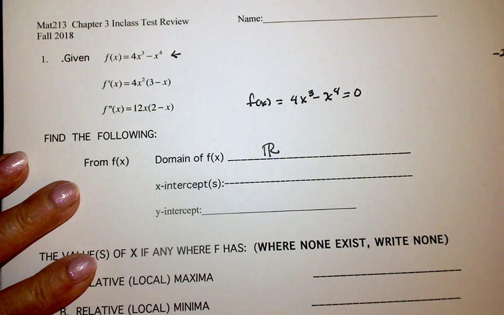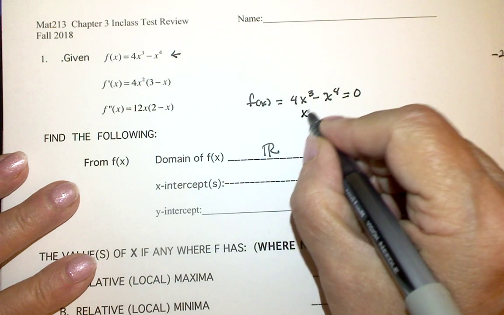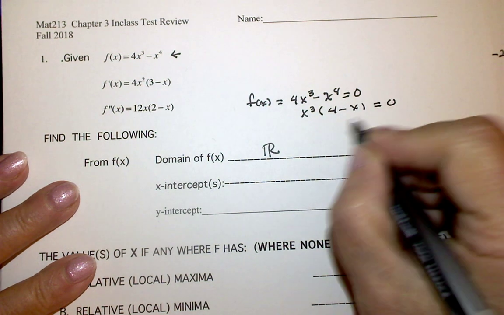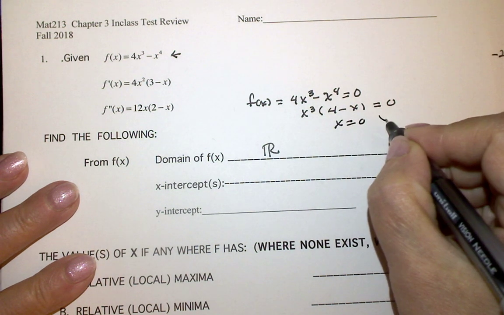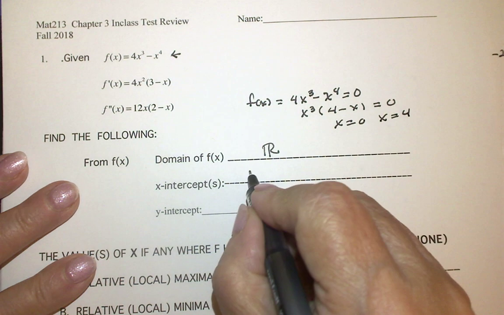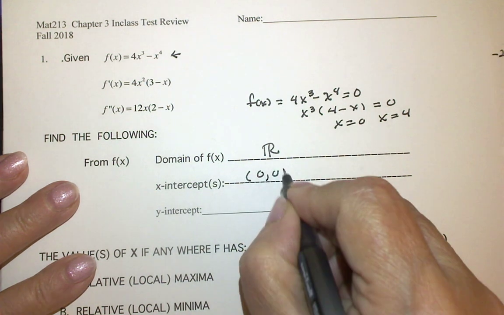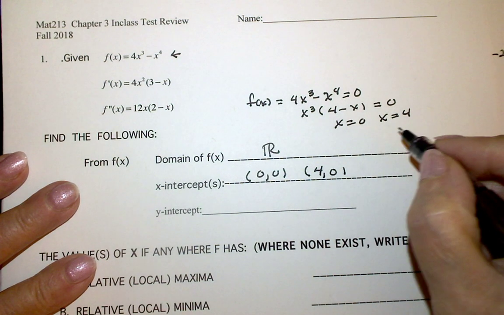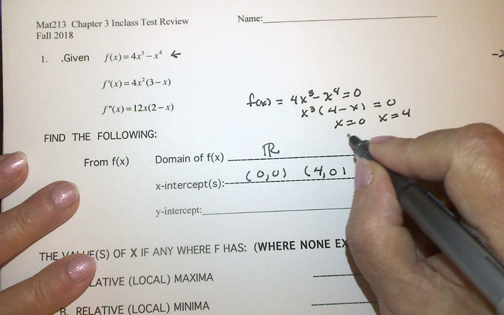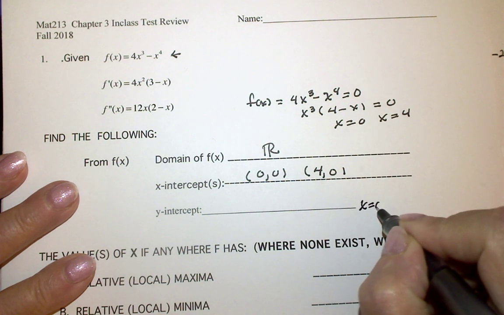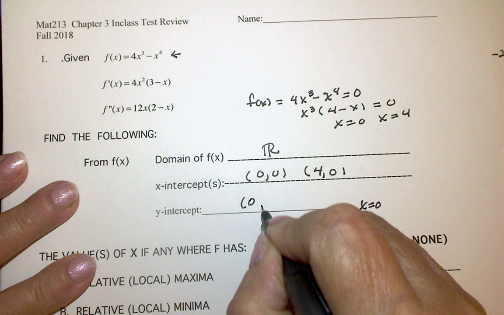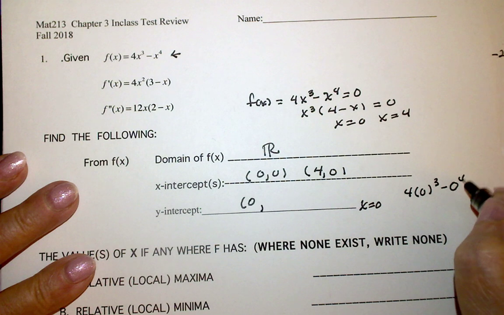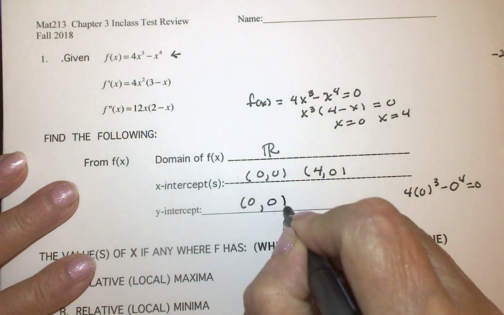X-intercept: set that equal to 0, and I get x cubed times (4 minus x) equals 0. So x is 0, x is 4. So the x-intercepts are (0, 0) and (4, 0). Y-intercept: that's where x equals 0, so it's going to be 0 something. So it's 4 times 0 cubed minus 0 to the 4th, which is 0. So it's (0, 0).